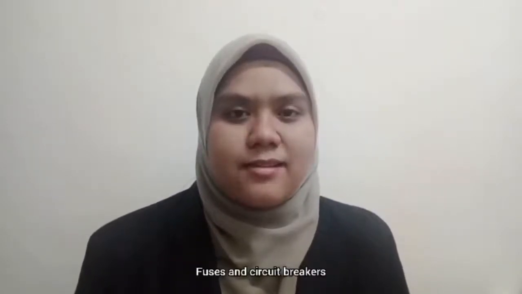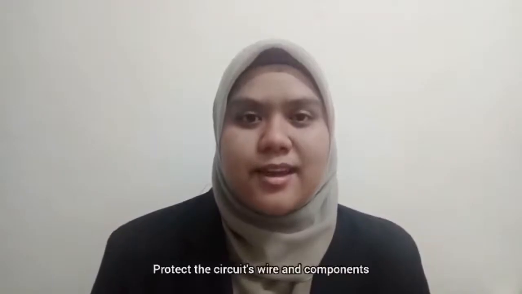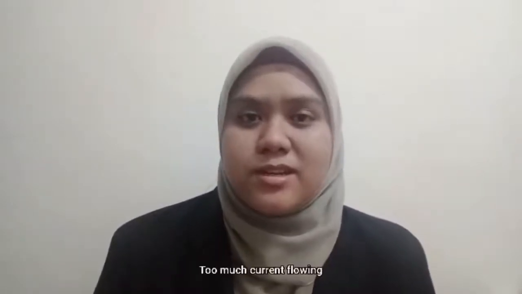Lastly, MSB enables recording of the energy as well as control of the power. There are many types of protection devices such as fuses and circuit breakers. They are used to protect the circuits, wires and components from circuit overload. An overload condition happens when there's too much current flowing through the circuit. It can damage components and wiring that are sensitive to high current.